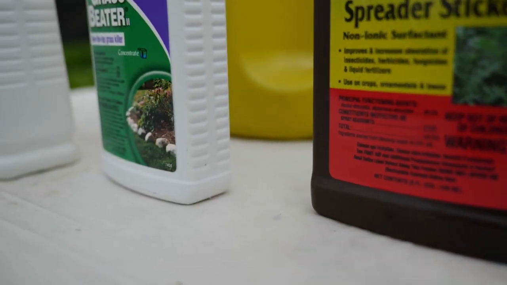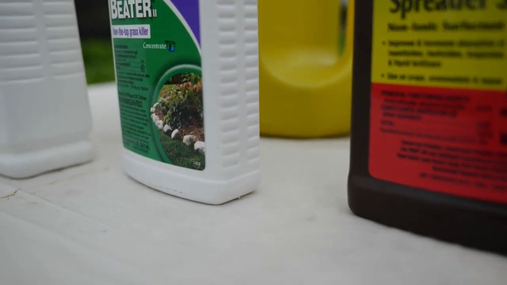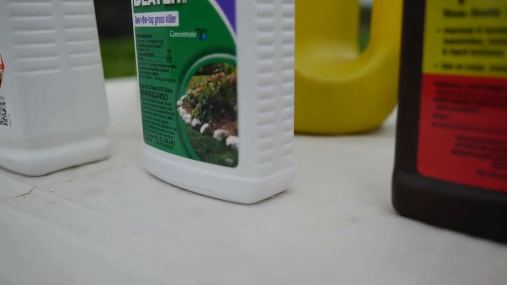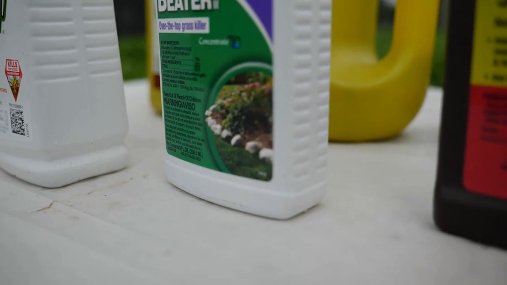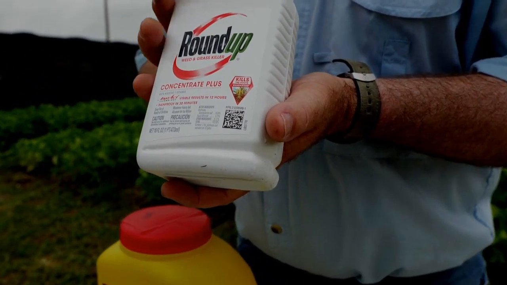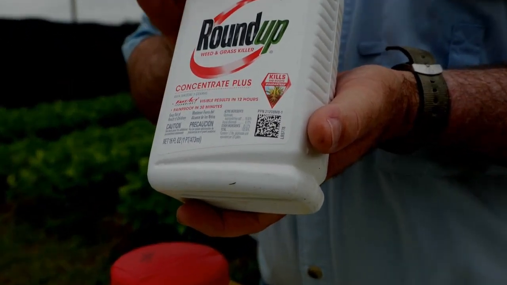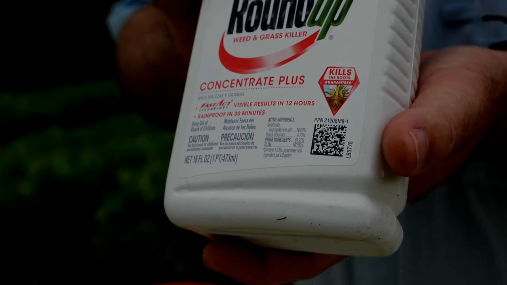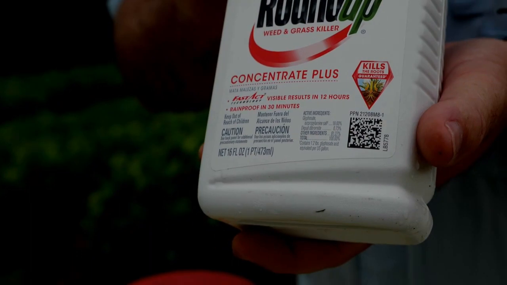But to start off clean with that vegetable garden, especially with perennial grasses, it's always good to spray something like Roundup. Roundup has the active ingredient glyphosate. It has no soil life. When it hits the soil, it binds to the soil and deactivates. So it's not going to affect you planting anything back in it.